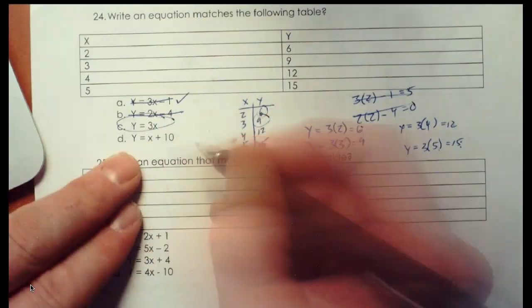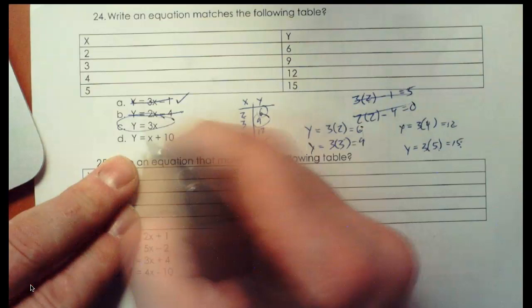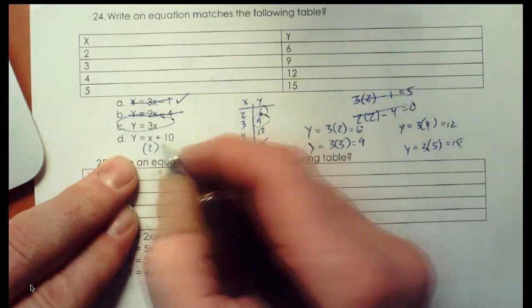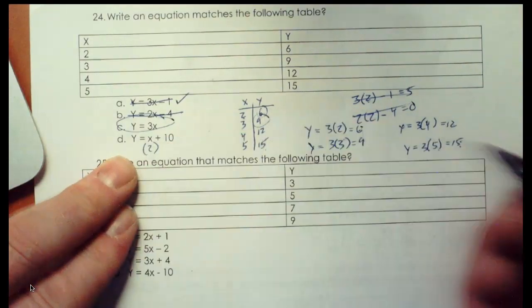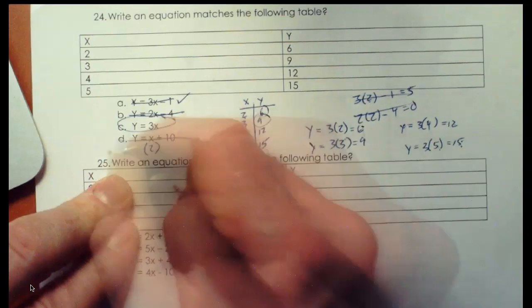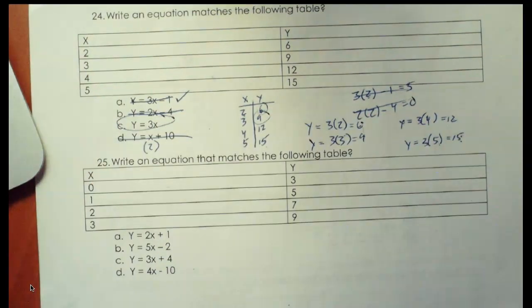Y equals x plus 10. We'll just put in the 2 here. 2 plus 10 is 12, not 6. Cross that one out. All right, y equals 3x on that one.